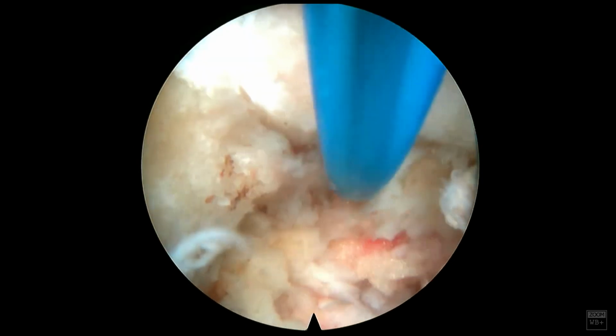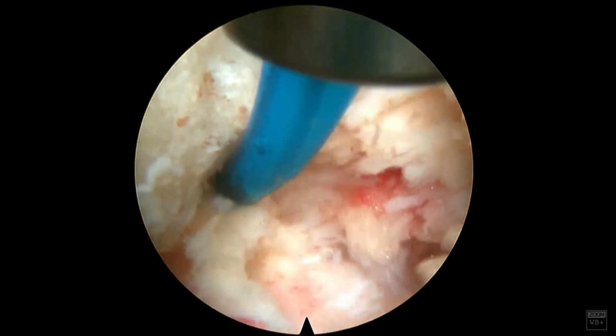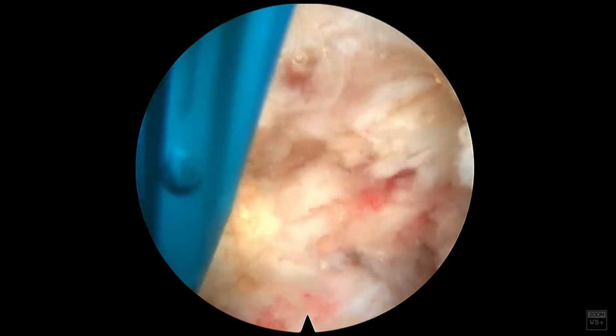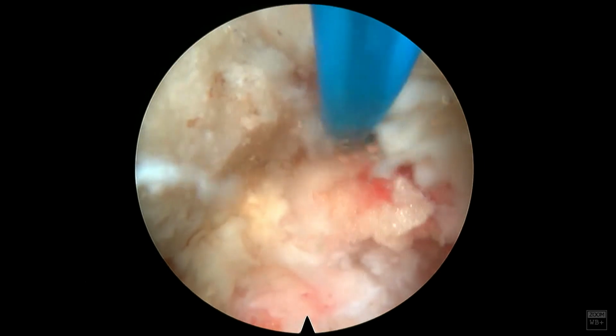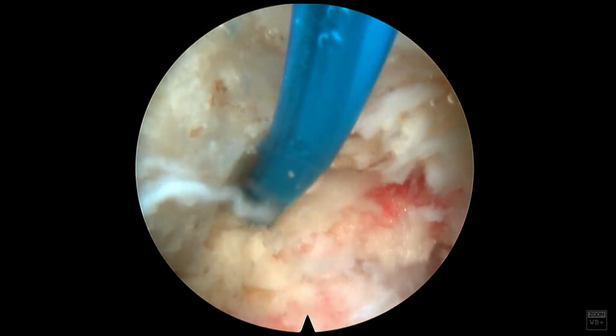So here I'm looking at the joint, seeing it move, making sure I can visualize where I'm at on my head. There's still a little bit of ligamentum attachment. I'm not too apt to get this. I'm trying to remove it with the vape setting on the RF probe.